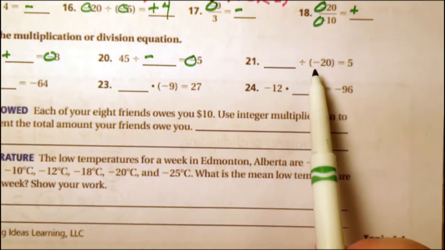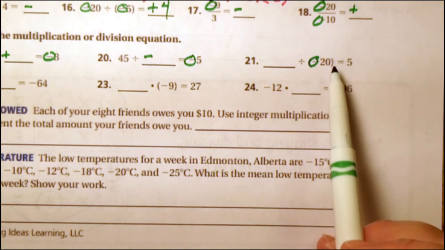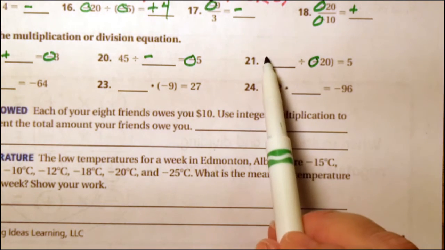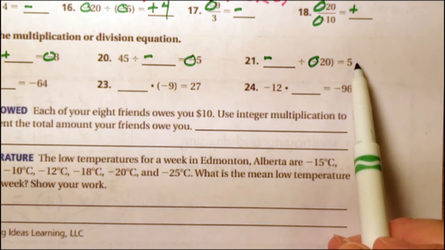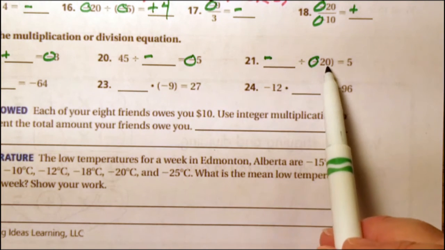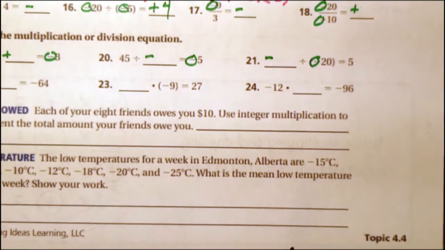Number 21, we are dividing, and we have a negative here, which means we need a second negative. So this is going to be a negative divided by a negative to give us a positive. So what divided by 20 is 5? That's going to be 100 divided by 20 is 5.